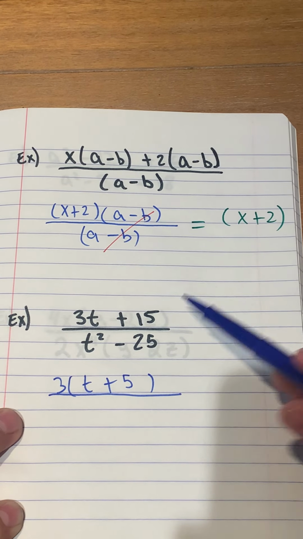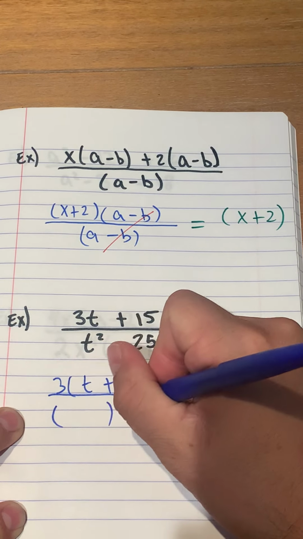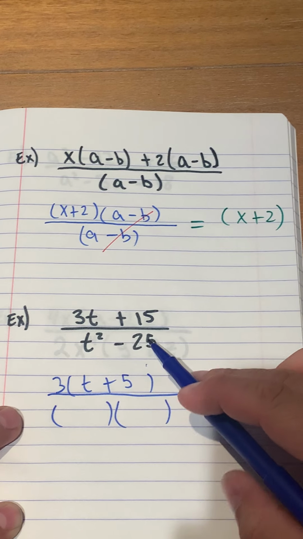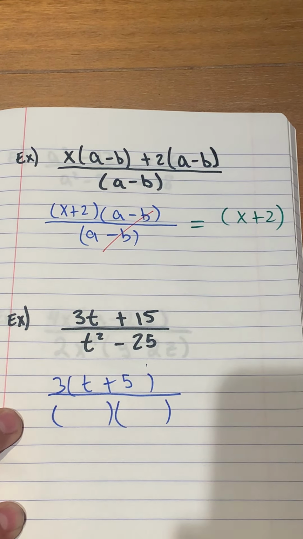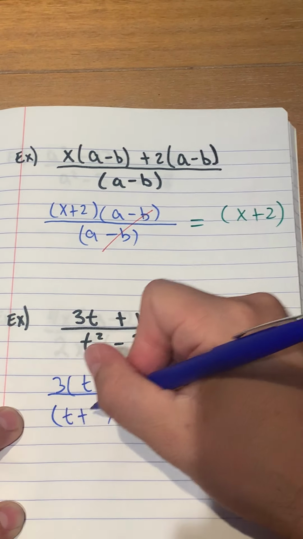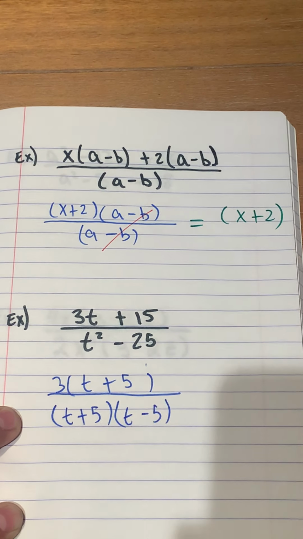All right, remember we were talking about our difference of squares. So that is parentheses, parentheses, parentheses, parentheses, and t squared minus 25. What is the square root of 25? I have t plus 5 and t minus 5.